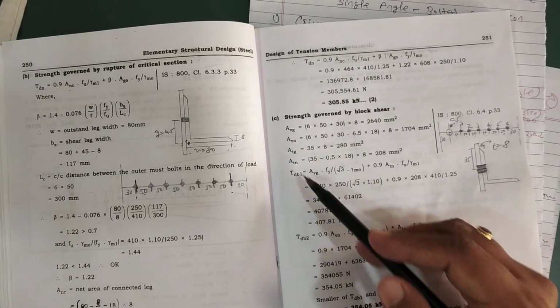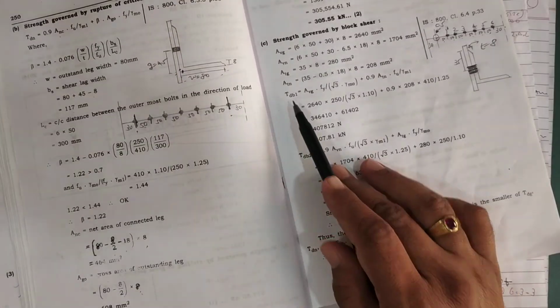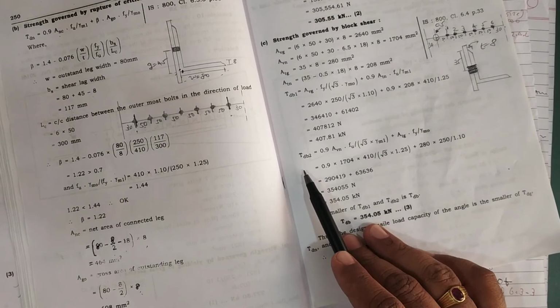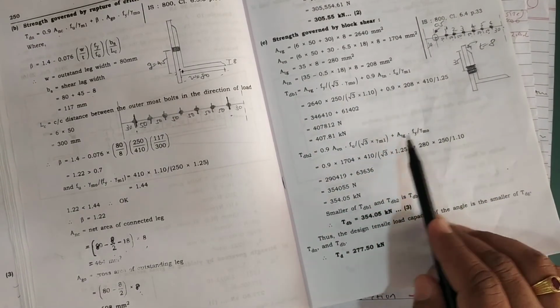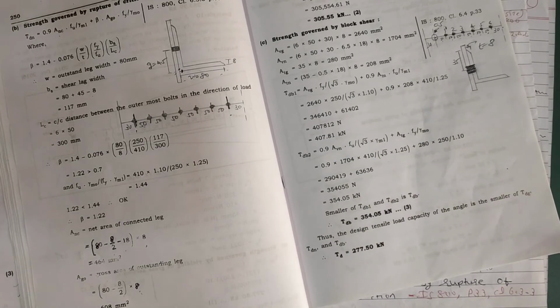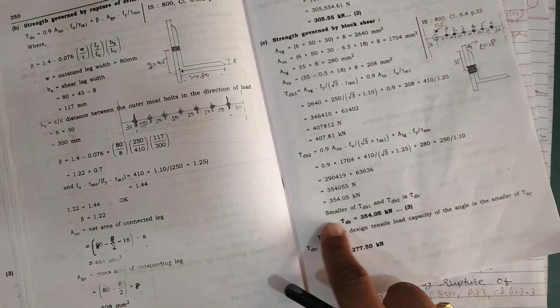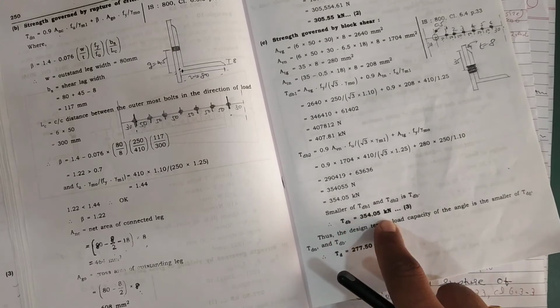After getting all the areas, put them in the equations TDB1 and TDB2 along with FY and FU, gamma M0 and gamma M1. What is gamma M0? Partial safety factor 1.10, and gamma M1 is 1.25. So the minimum of these two, the smaller of these two, is nothing but the TDB.